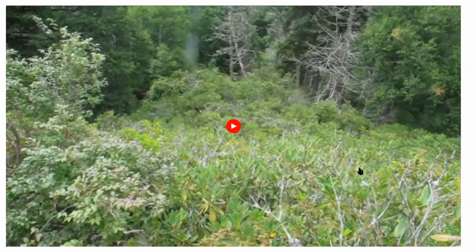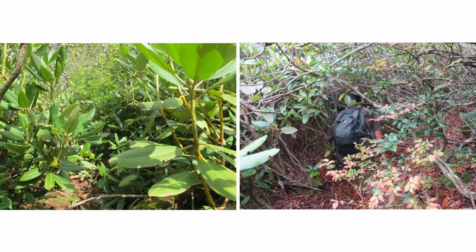So I thought that was pretty funny. We'd taken our students up through this heath bald, and it was pretty awful to get there. We had to kind of crawl through these shrubs to get in there. This is what it looks like when you're inside.